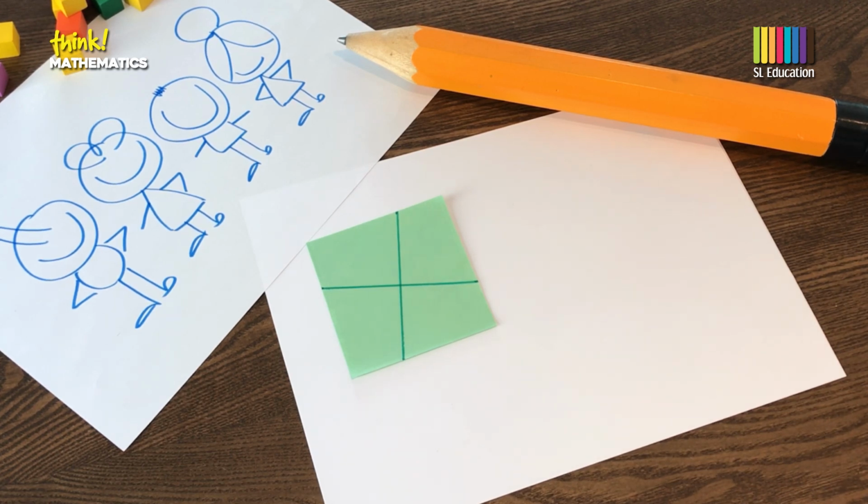Advanced learners are challenged because they need to have a higher ability in visualization to be able to perceive a solution such as this, because the 4 parts are not obviously equal to each other.